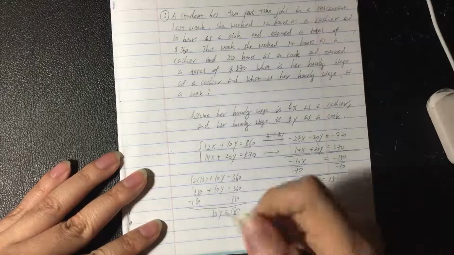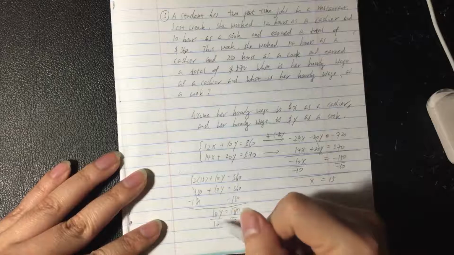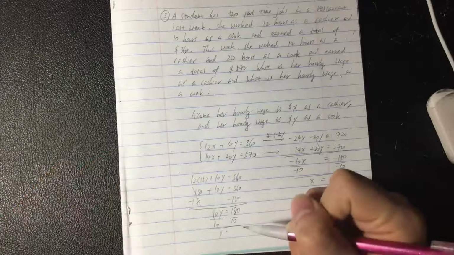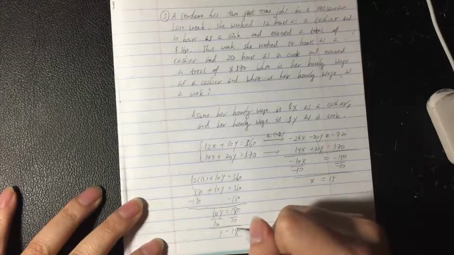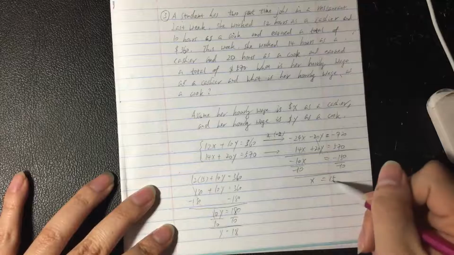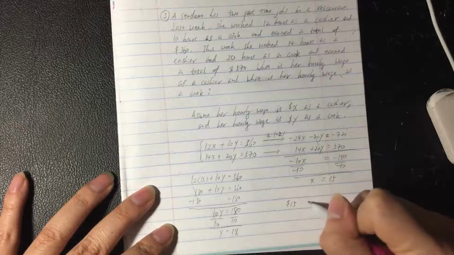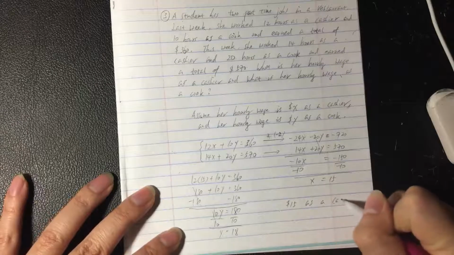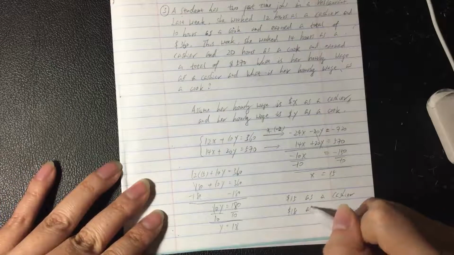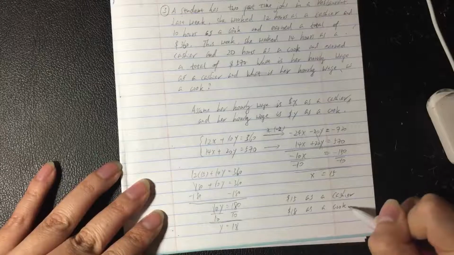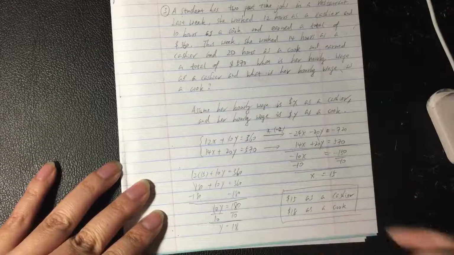In order to get y by itself, I divide both sides by 10. On the left side, the 10 gets cancelled. I get y by itself. On the right side, 180 divided by 10 is 18. So x is 15, y is 18. That means her hourly wage is $15 as a cashier and $18 as a cook.